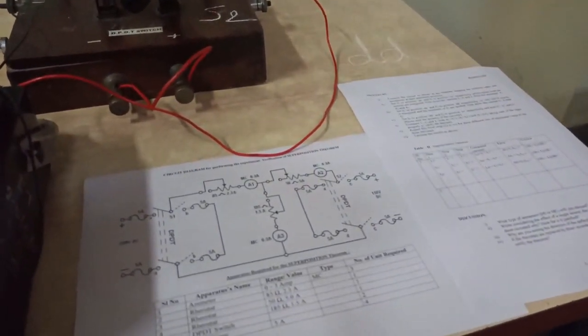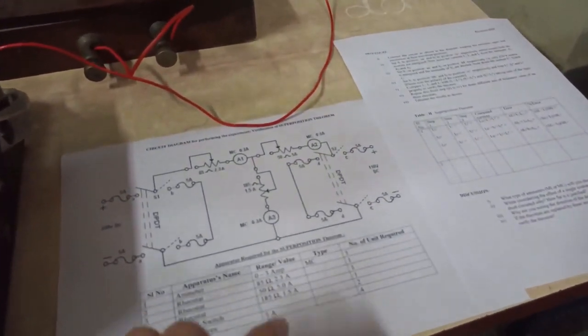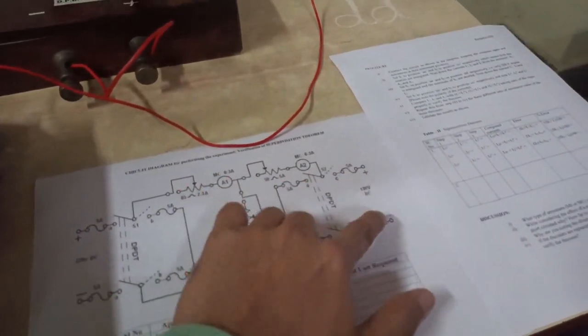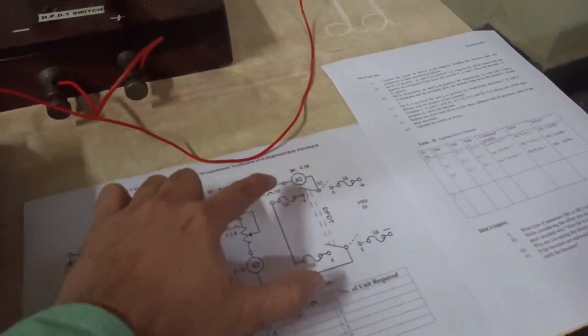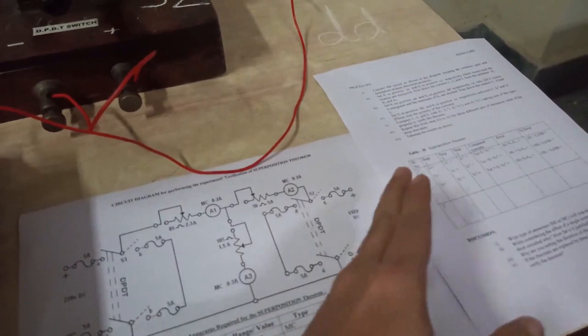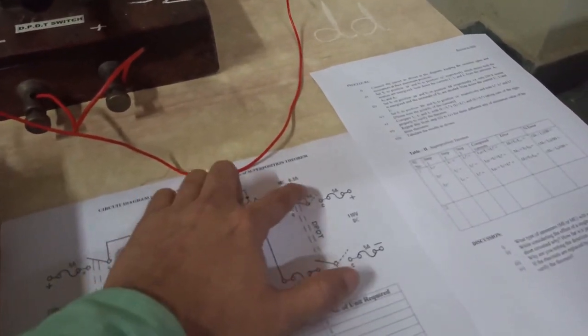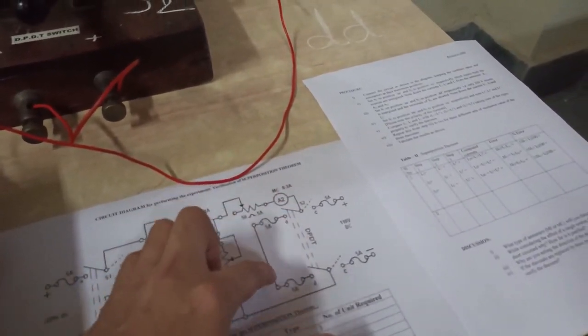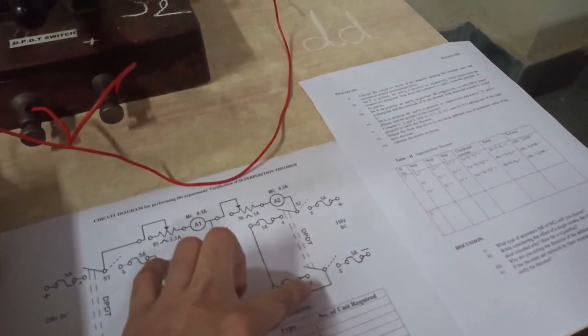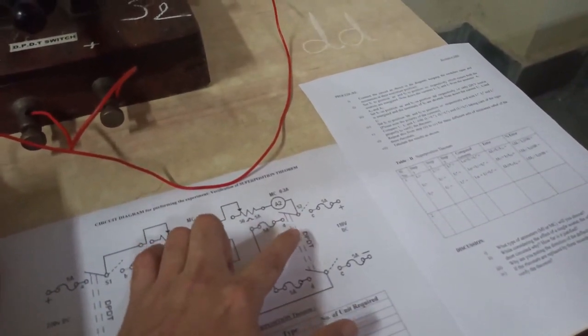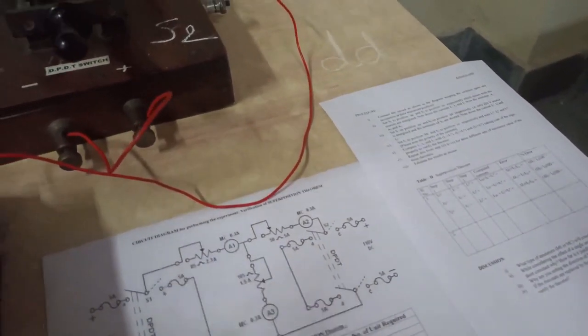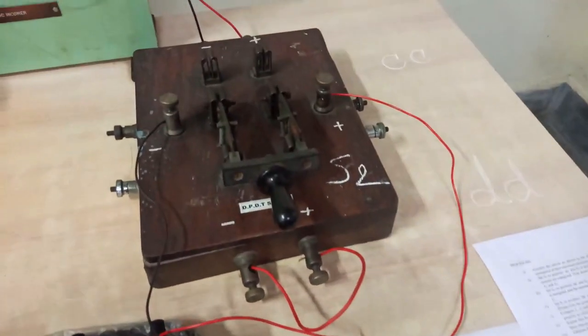So, in the first set of readings we had connected this DPDT such that this 110 volt was connected to the circuit, and now we will be replacing this 110 volt by a short circuit. So, we will be replacing this source by a short circuit by placing your DPDT to this DD position. Which we have done now, as you can see.